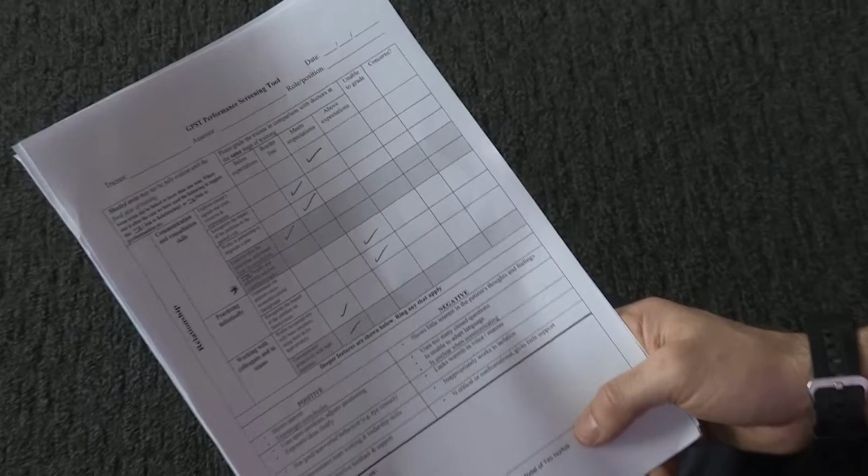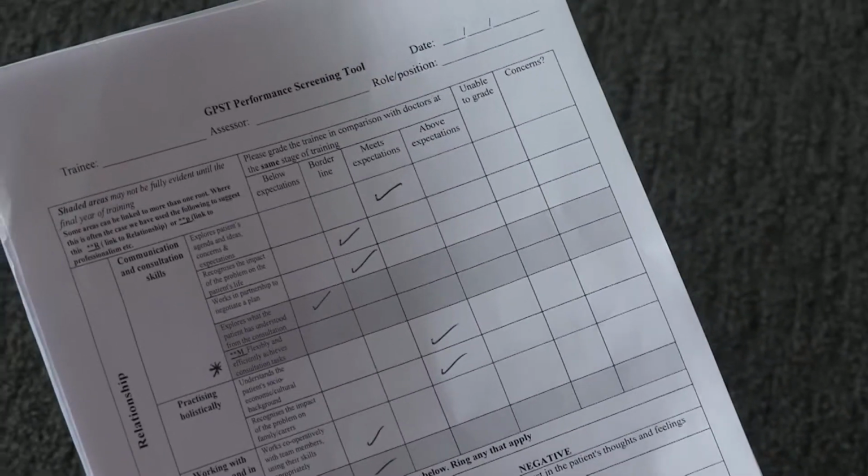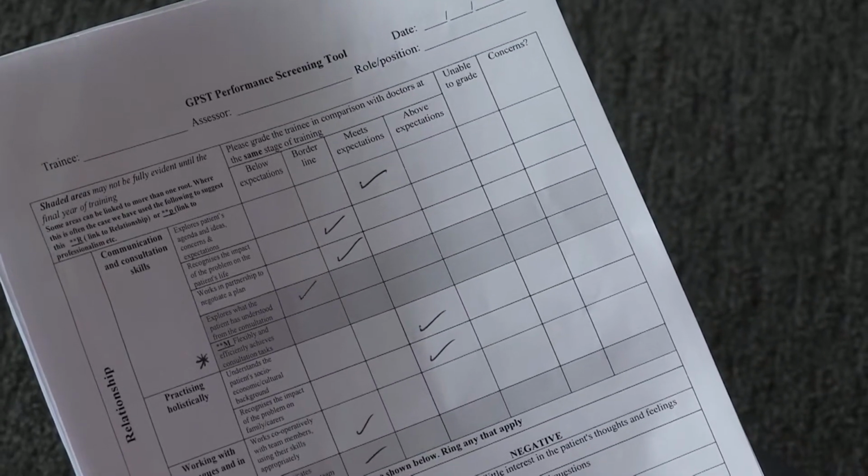Okay, so if we look at relationships, are there any areas of below expectations you've got? Well, I've marked "explore what the patient has understood from the consultation" as below expectations, and also with working with colleagues and in teams, I've put "works cooperatively with team members using the skills appropriately" as below, and "communicates proactively with team members." I think I'm being a bit harsh there, but this is more to do with attitudes within that.